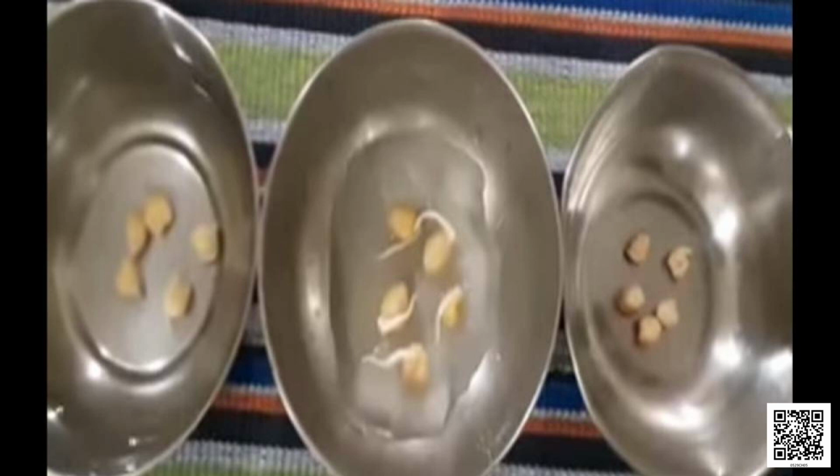It happened because the second bowl got both air and water. Seeds need water, moisture, and air to sprout properly. But in the first case, it was only water, and in the third case, there was neither air nor water.